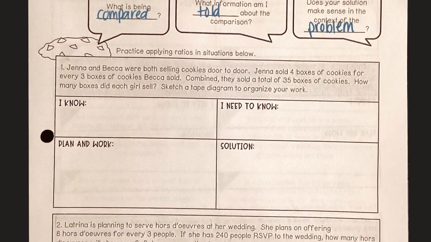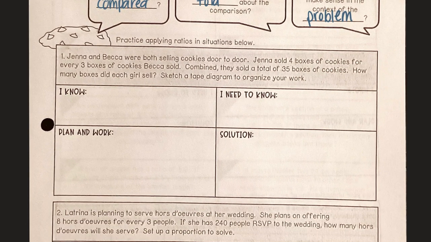The first situation that they give us is Jenna and Becca were both selling cookies door to door. Jenna sold 4 boxes of cookies for every 3 boxes of cookies Becca sold. Combined, they sold a total of 35 boxes of cookies. How many boxes did each girl sell? Sketch a tape diagram to organize your work.